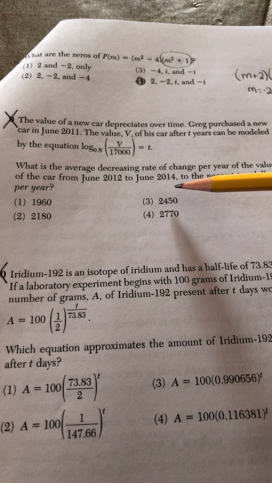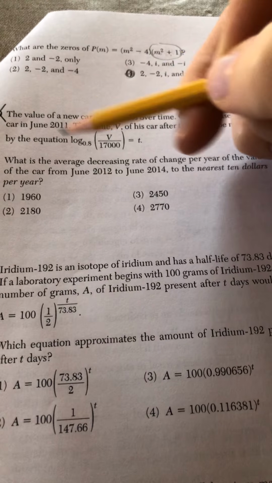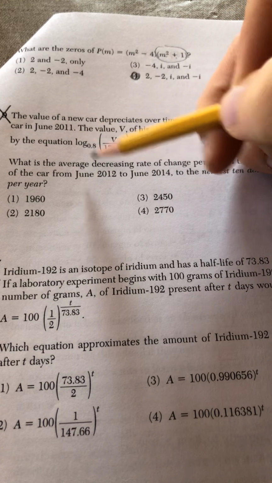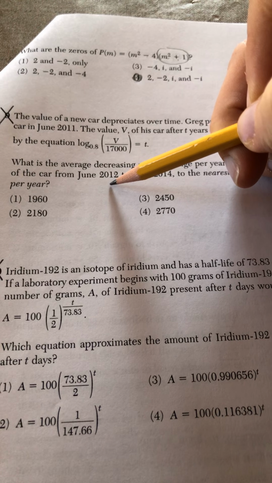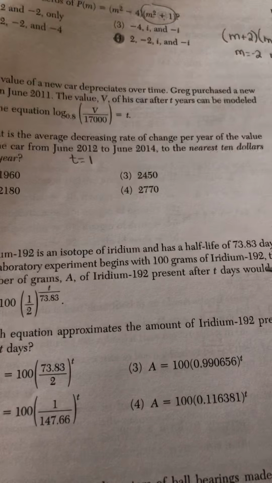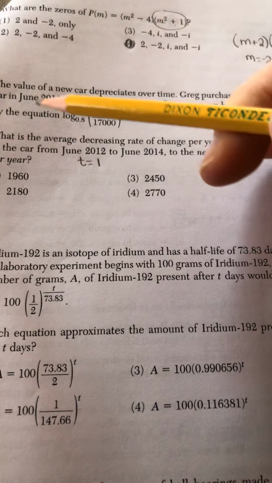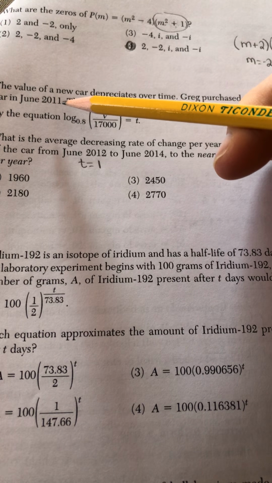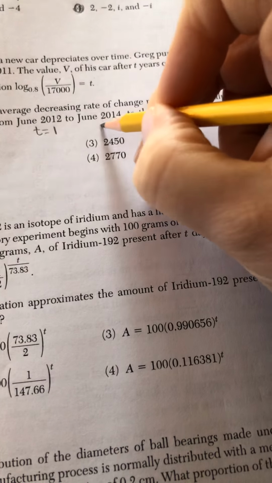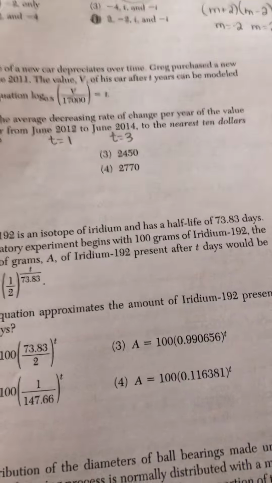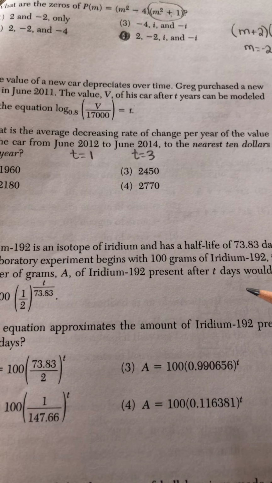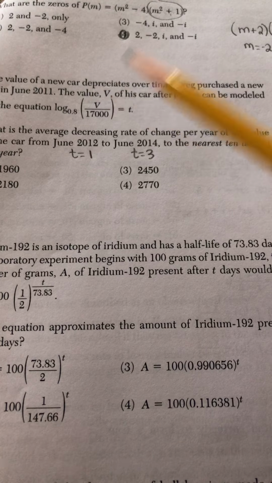So the first thing we're going to have to do is determine from June of 2011, how much time has passed to get to June 2012? Well, that's pretty easy. Time has been 1 year for that portion. And we're going to do the same thing from June 2011 to June 2014. That has been 3 years. So that's your first step, figuring out how many years we've had since the purchase of the car.